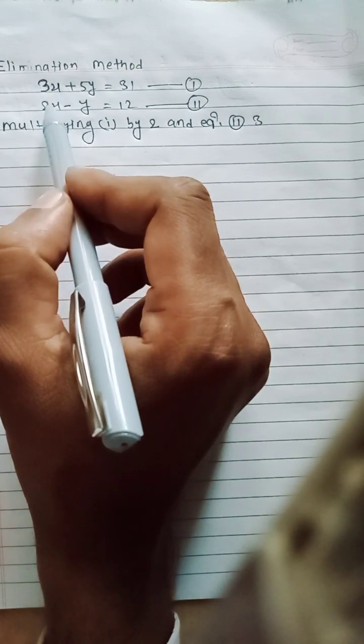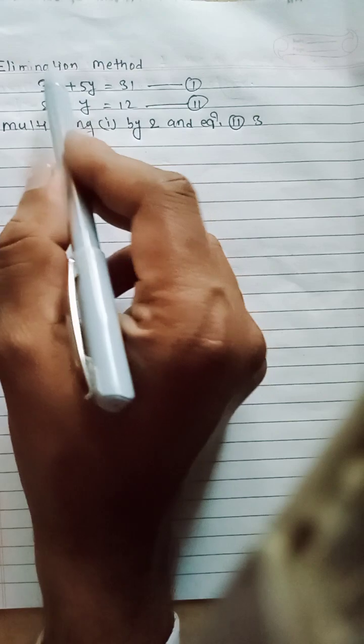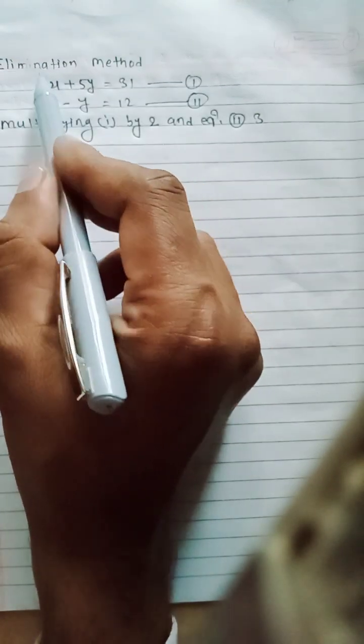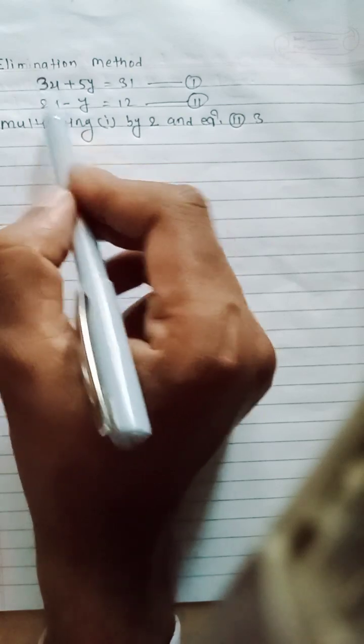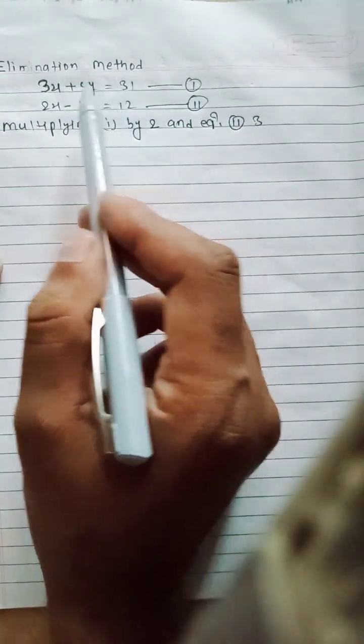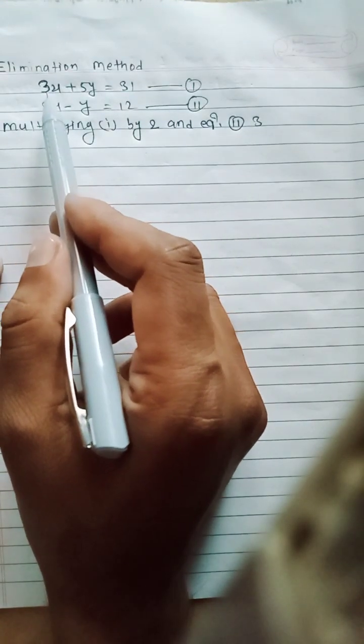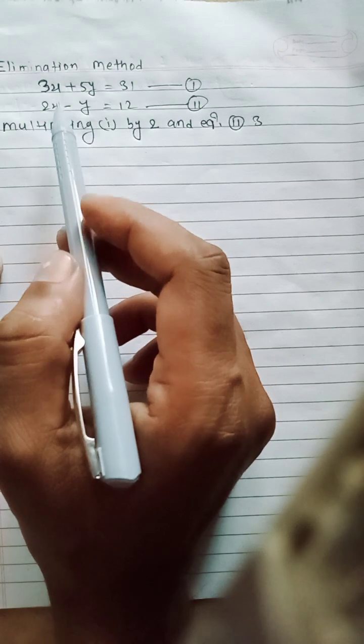If they have the same sign, to remove x we should subtract, from the first equation to the second or the second to the first. Because of the same sign, we subtract the second from the first.